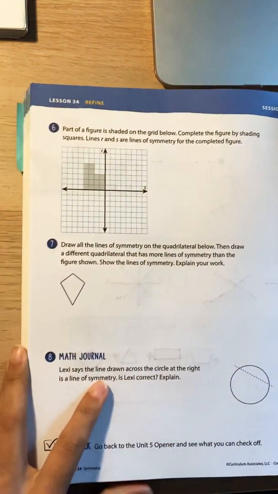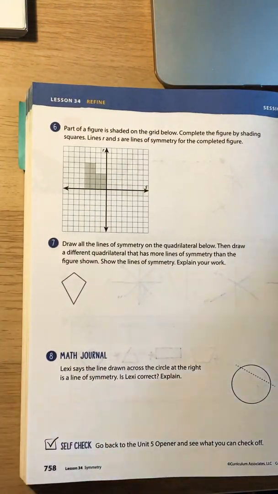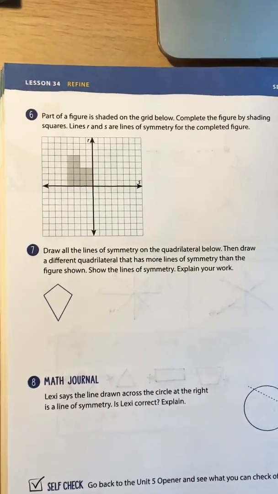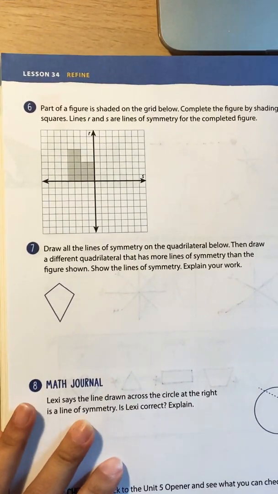Okay, number 6. So this is a complicated problem. I always like this one because I feel like usually people are feeling really good about symmetry by this point, and then they get to this problem and they're like, what? So I'm gonna zoom in a little bit. I'll zoom in more when I'm working on it.